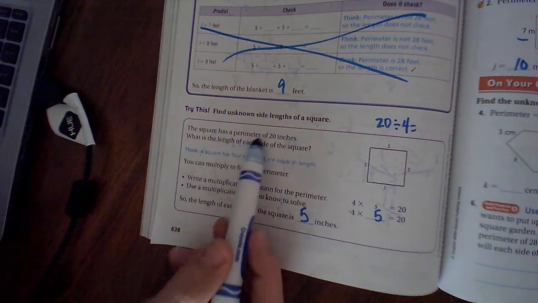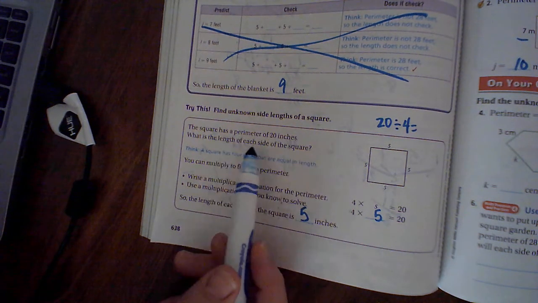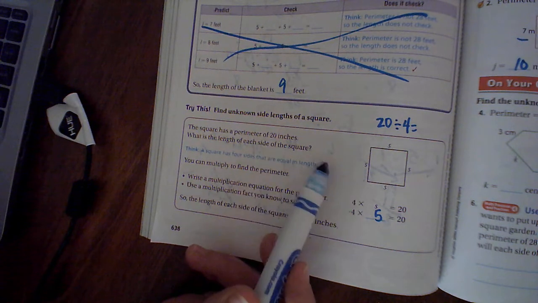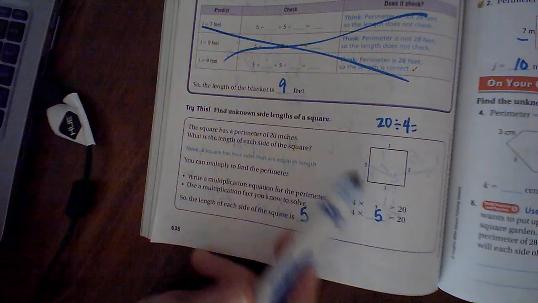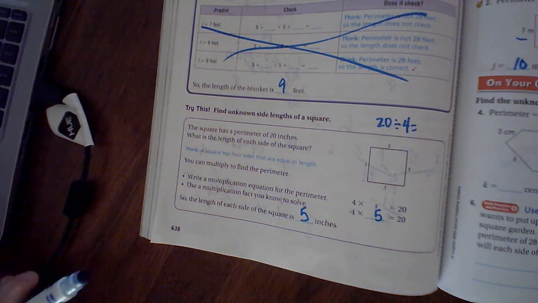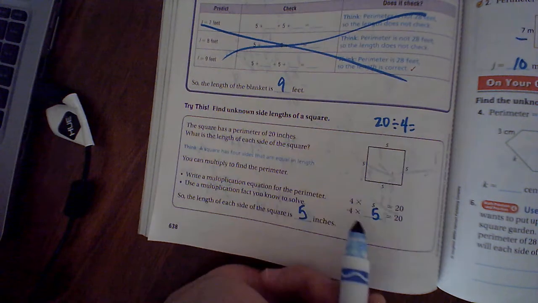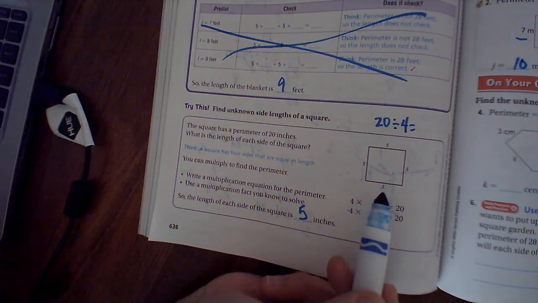The square has a perimeter of 20 inches. What is the length of each side of the square? Mrs. Keith, there's no number on there. There's no measure for any of the sides. How can I do this? Now, wait a minute, take a breath. What do we know about squares? We know that all the sides are equal.